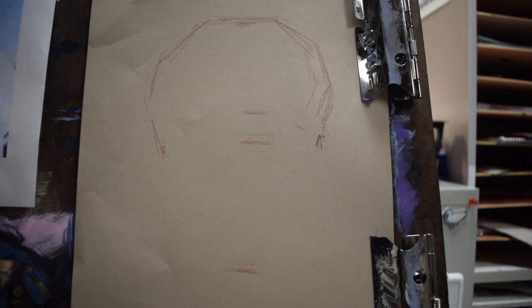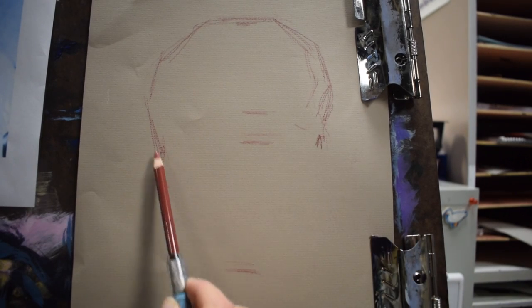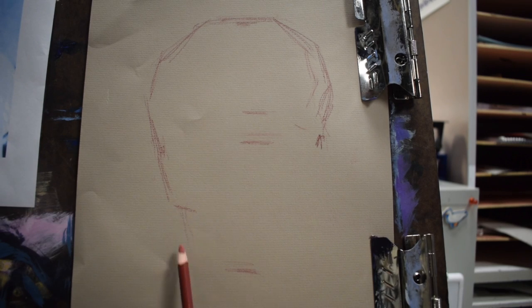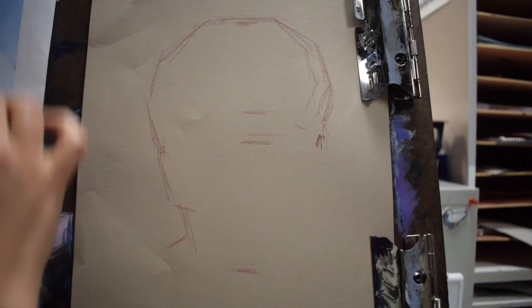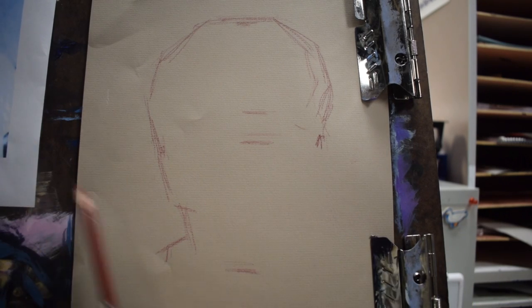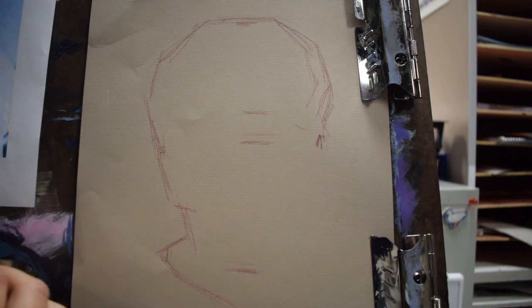I'm keeping in mind where that eye line is, that dividing line through the middle of the head, because the kind of brow and cheekbone go in there, and then they pop back out. There's about where the ear is. You can see a little bit of his hoodie.